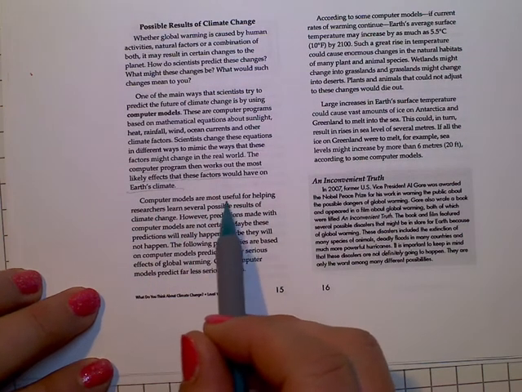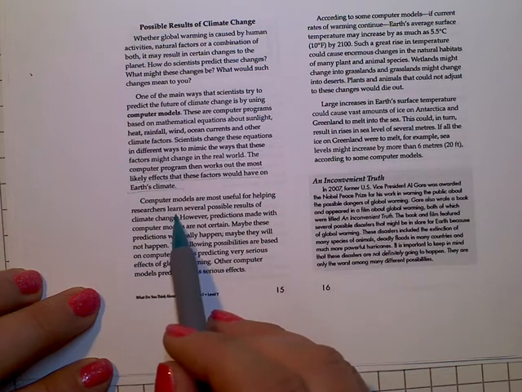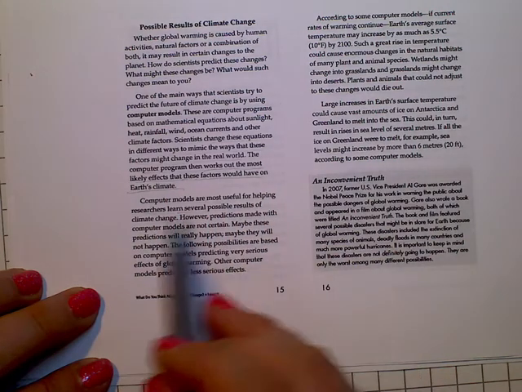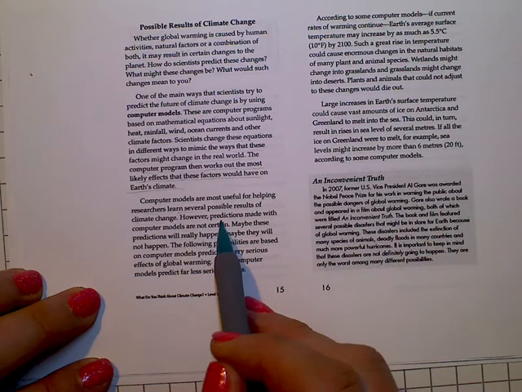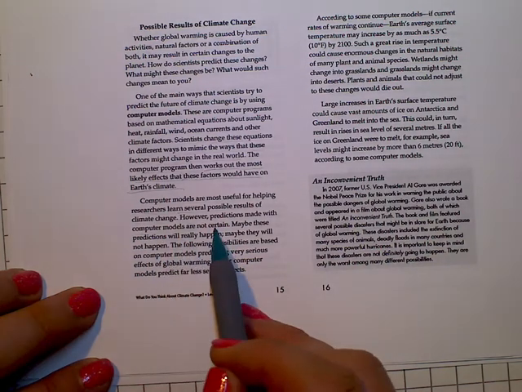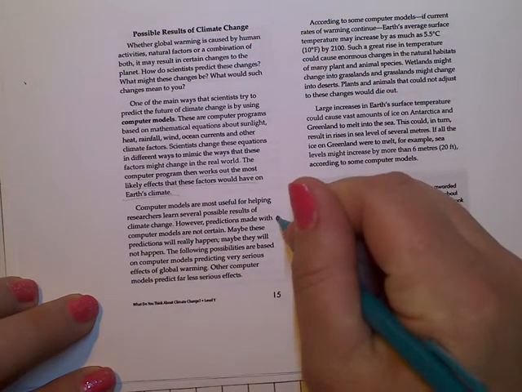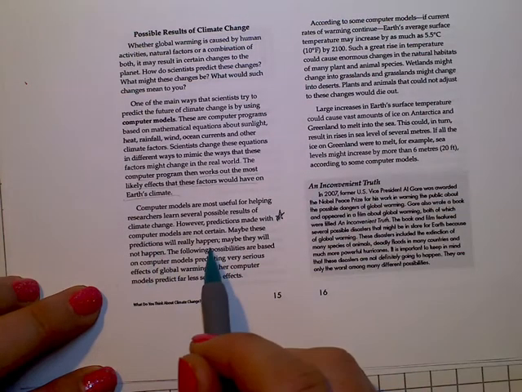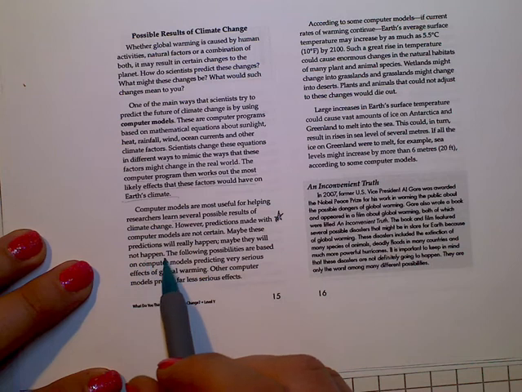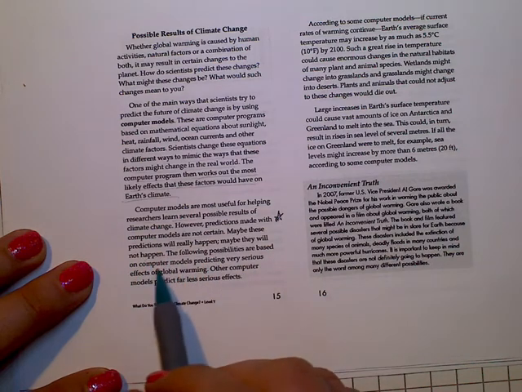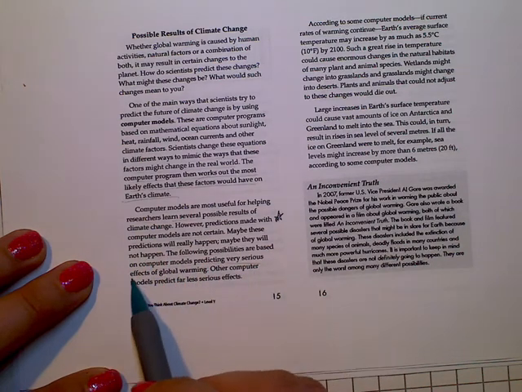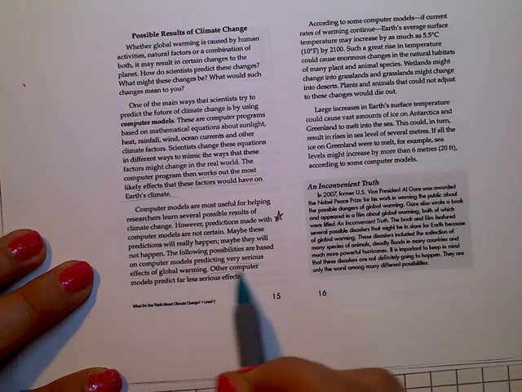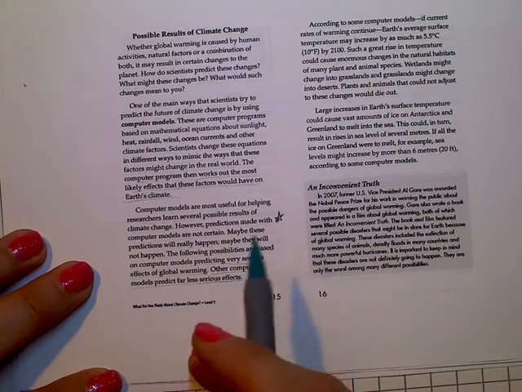Computer models are most useful for helping researchers learn several possible results of climate change. However, predictions made with computer models are not certain. I'm putting a big star by that because I think that's important to know. Maybe these predictions will really happen and maybe they will not. The following possibilities are based on the computer models predicting very serious effects of global warming. Other computer models predict far less serious effects.